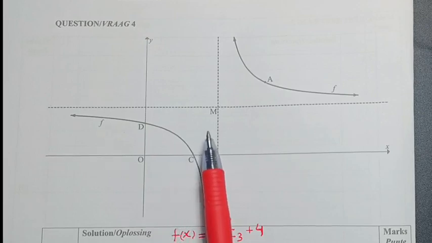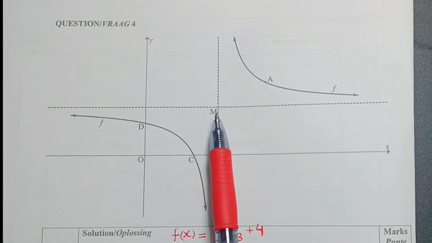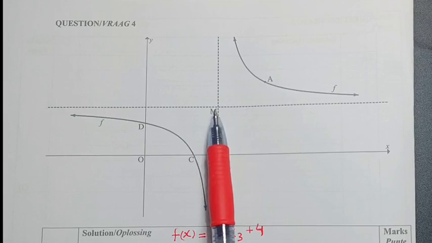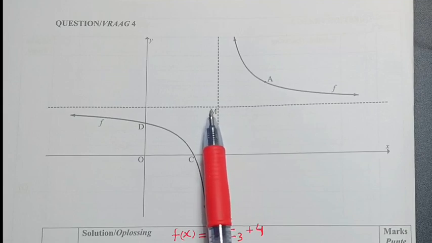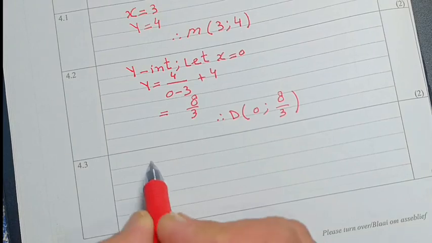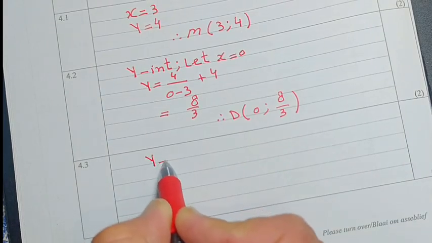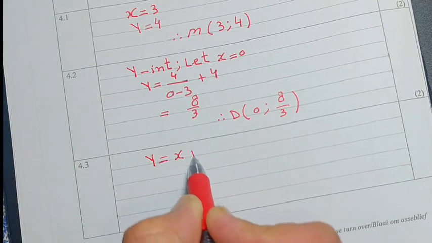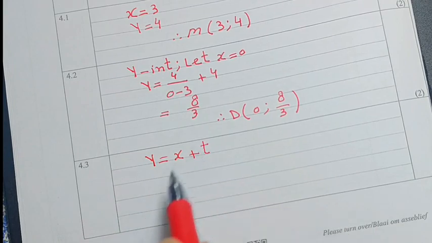So now we can substitute the x and y coordinates of M to find the value of t. So y = x + t.